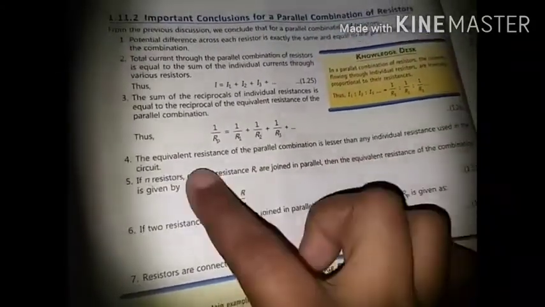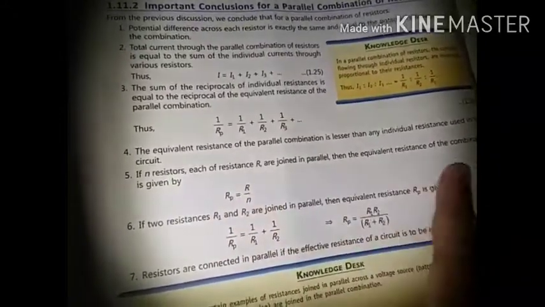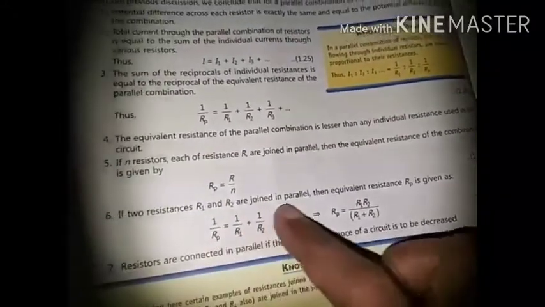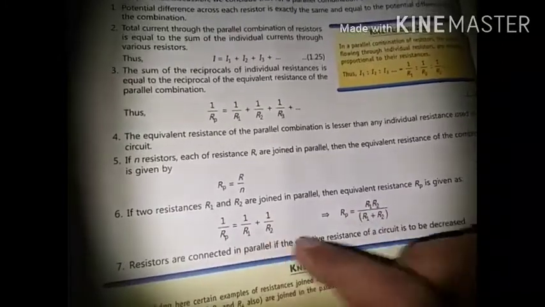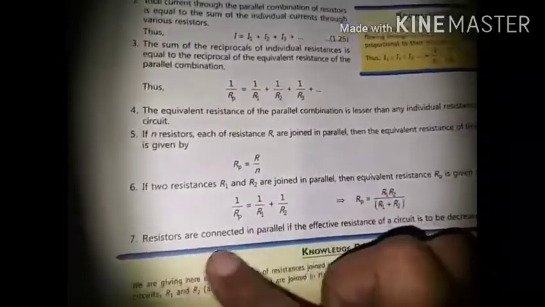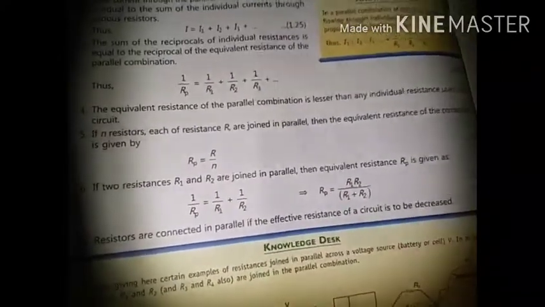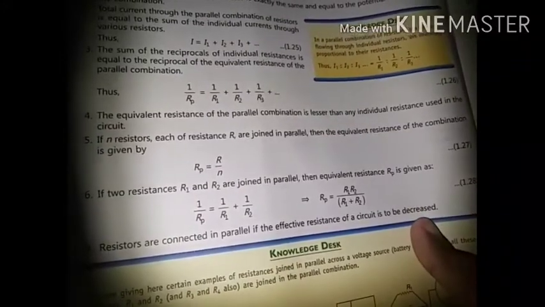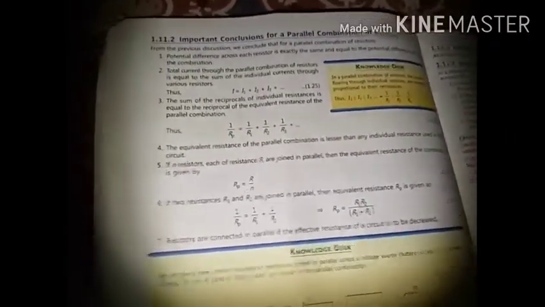Equivalent resistance formula we have already discussed. 1 by Rp equal to 1 by R1 plus 1 by R2 plus 1 by R3 depending upon the number of resistors. If there are n resistors joined in parallel having each equal value, then Rp is equal to R by n. For two resistors, you can get the equivalent resistance formula somewhat like this.